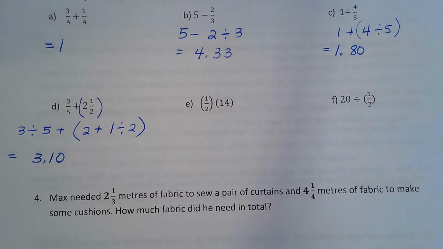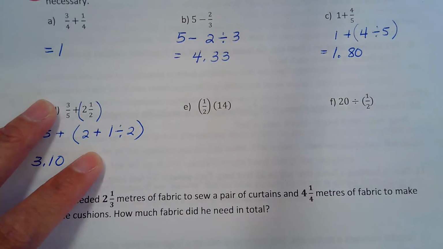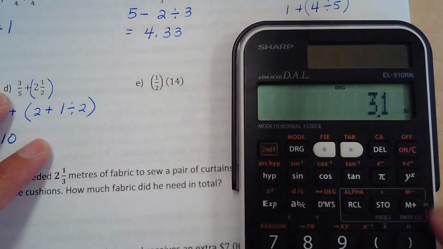Times, multiplication. Okay. Now some calculators recognize brackets as a multiplication operation. So that's okay, we could do that. If your calculator doesn't recognize brackets as multiplication, you would have to put the times at the end. So this one here is multiplying those two.